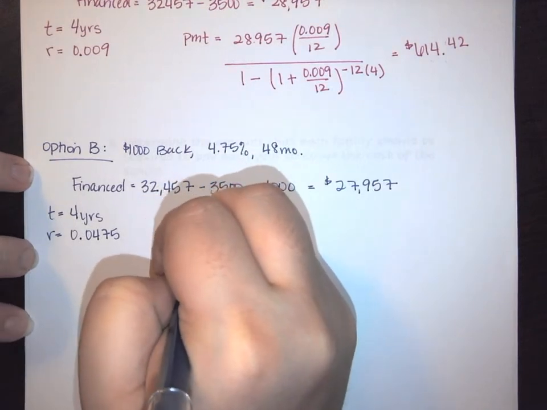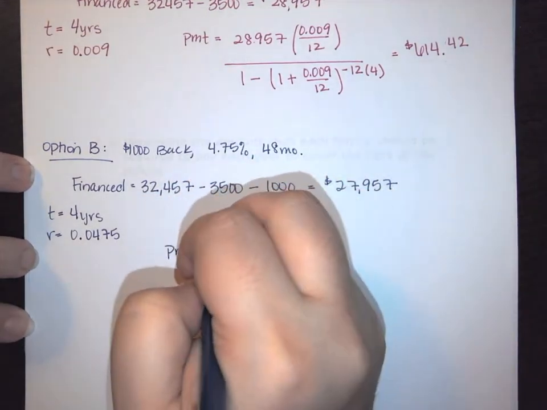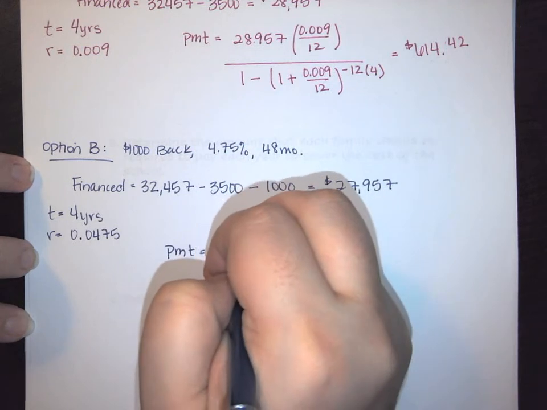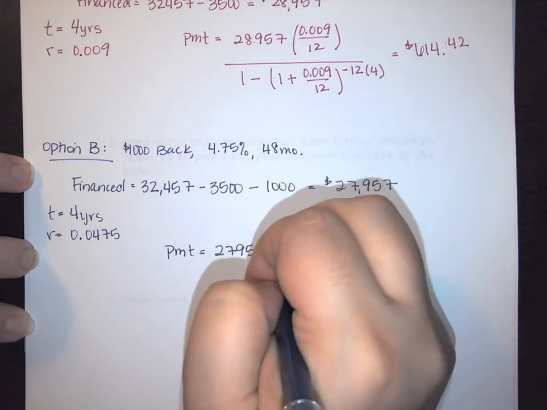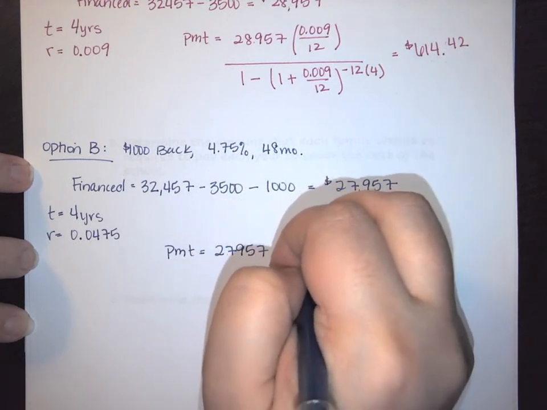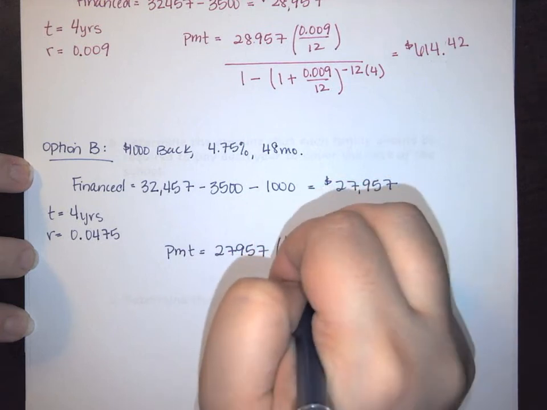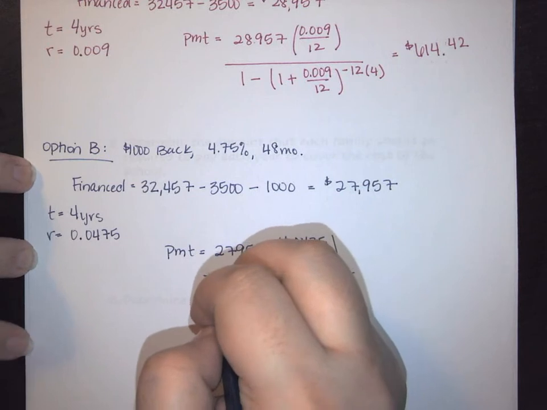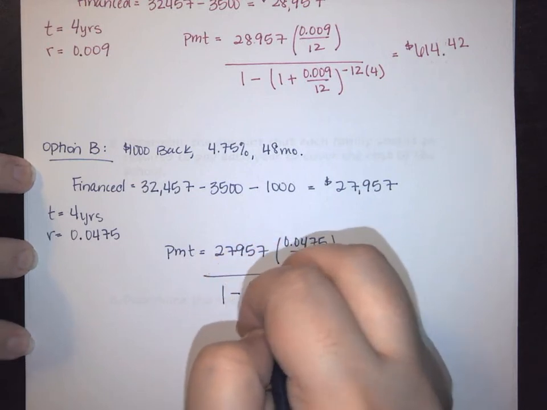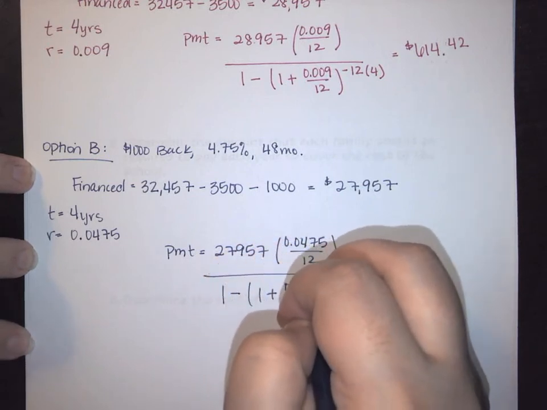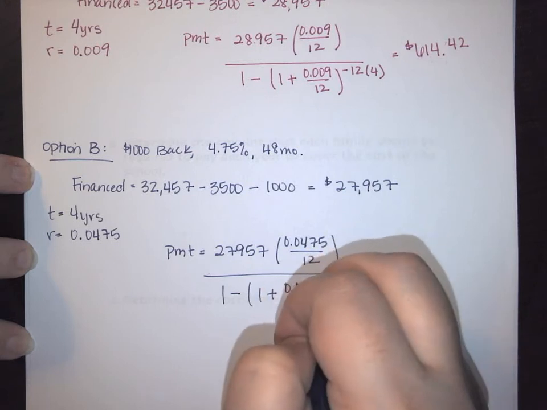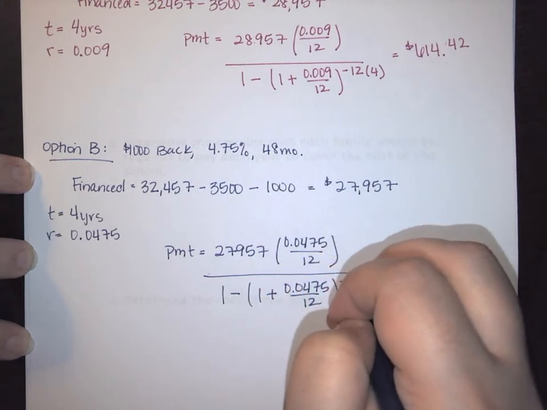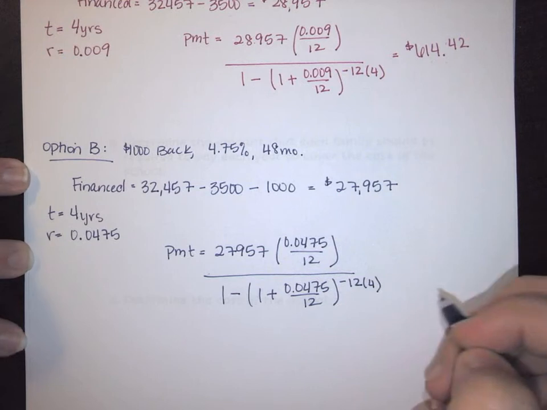So here my payment is going to be the $27,957 times 0.0475 divided by 12. And then again we move to the denominator, 1 minus 1 plus 0.0475 divided by 12 raised to the negative 12 times 4.